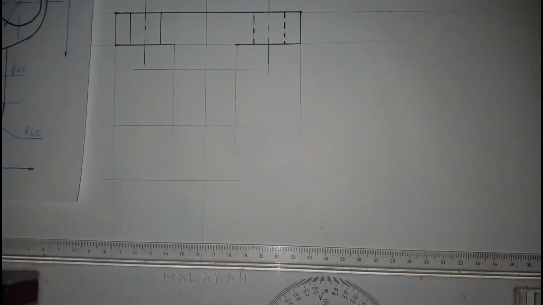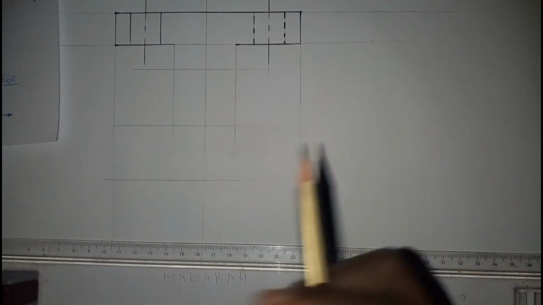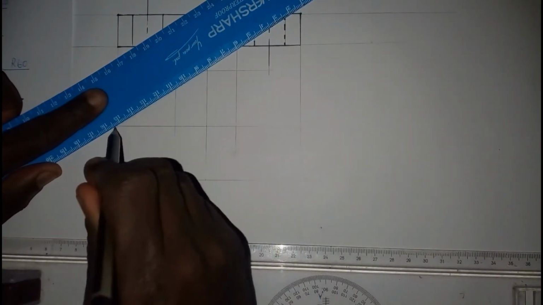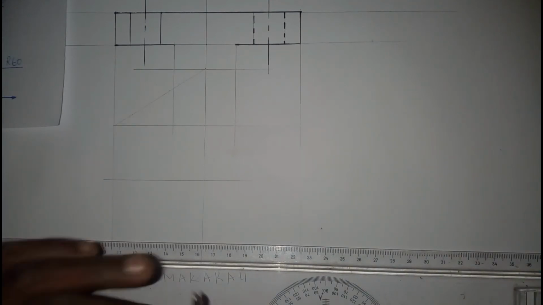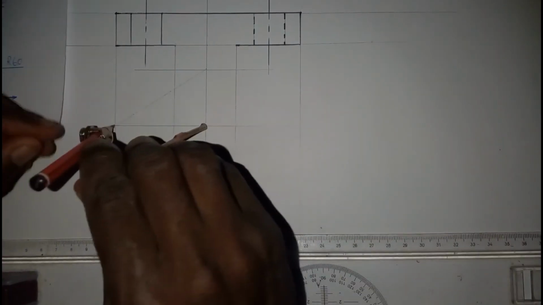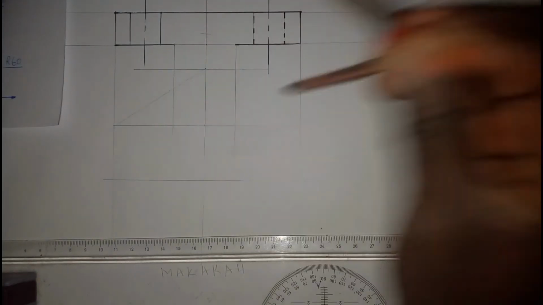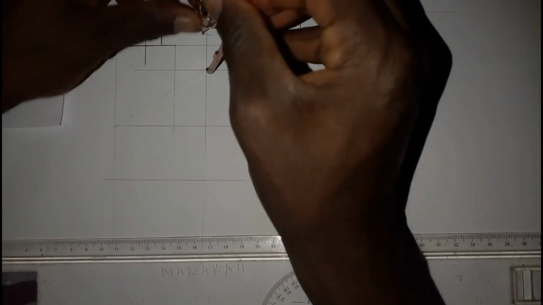So what we're going to do is take our ruler and come to this point. This is the half, and connect it up to here. Like this. And now take your compass. So this is my compass. Point it up to this corner, and strike an arc. I hope you can see my arc. Then come to this point, and connect the compass to that corner point. And after that, I'm going to draw a curve.